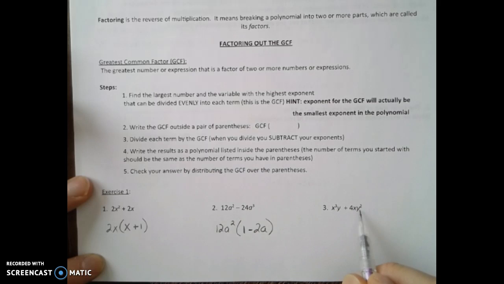In the next example, I see that these two terms have a variable x in common, and they have a variable y in common, so I'm going to use xy as my GCF. And now when I divide x cubed y by xy, that's going to leave me with just x squared.